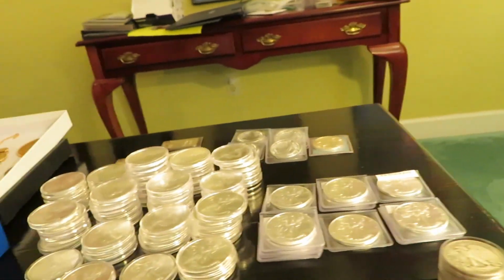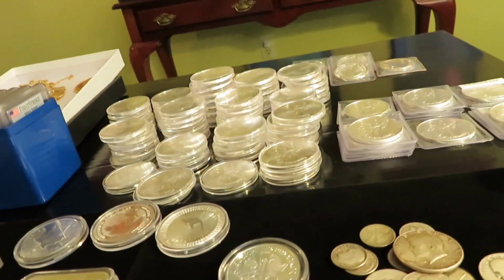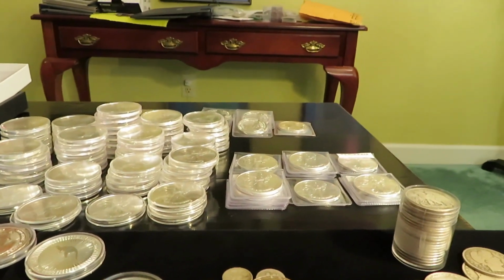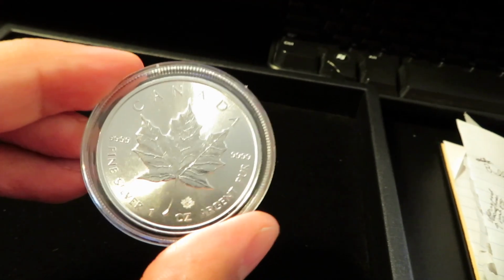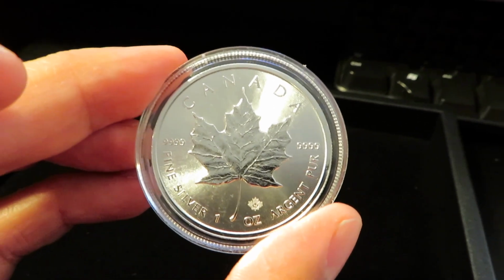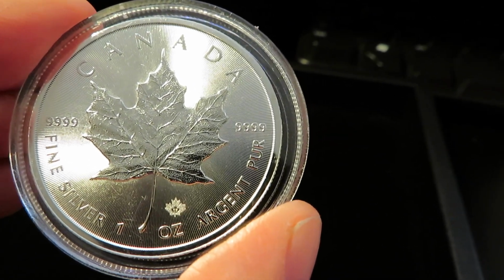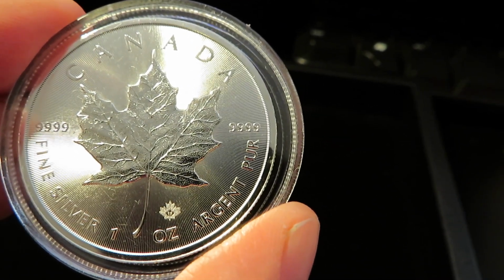Okay, so other bullion coins with low premiums include, here we have the Canadian silver maple leaf. This is a 2017 version of it. And this actually has the lowest premium of the government bullion coins.